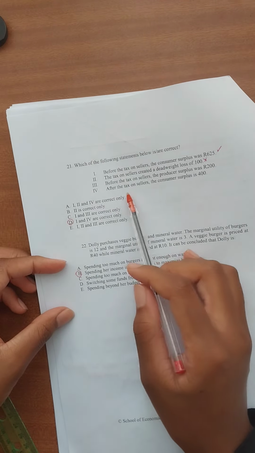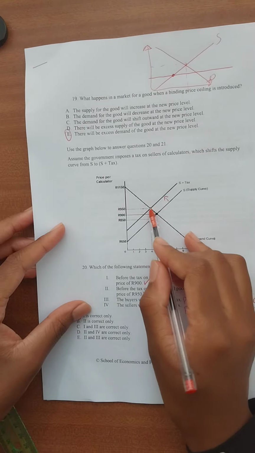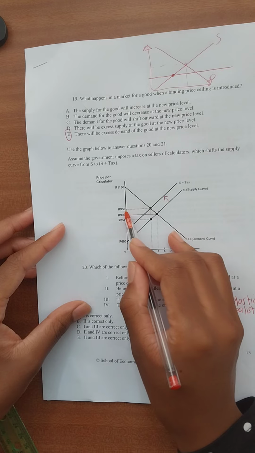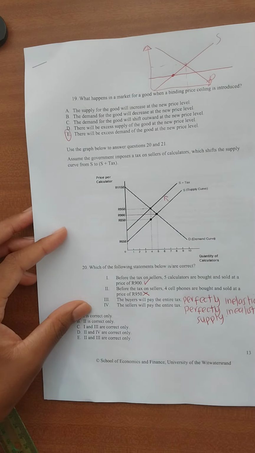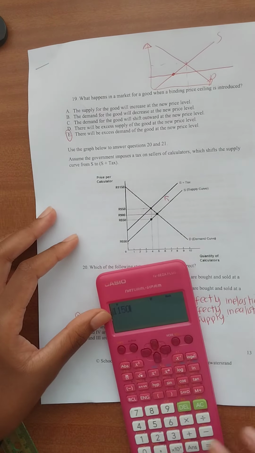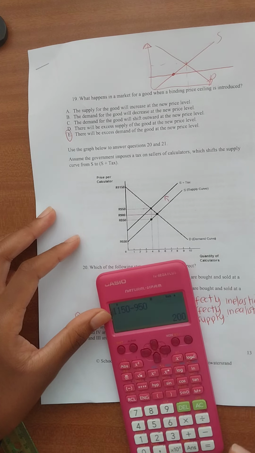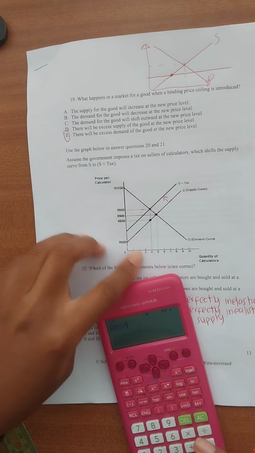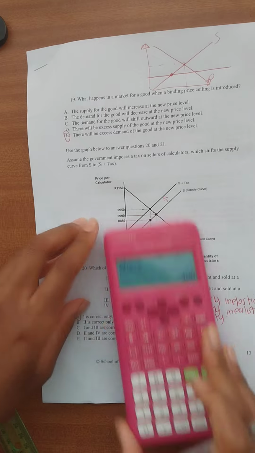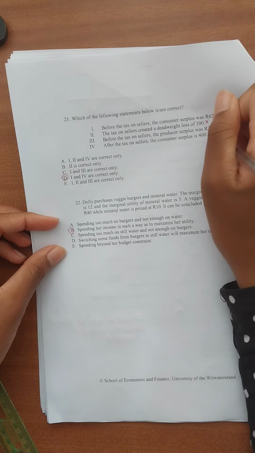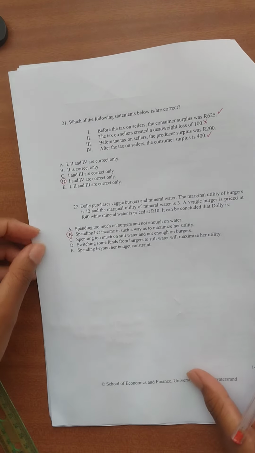Okay, after the tax on sellers, the consumer surplus is 400. So after the tax, we are here, so the consumer surplus is now from here all the way to here. So it's 1,150 minus 950 times the quantity of 4 divided by 2, and you get 400. So the last option is also correct. So this is also correct, so that's why our answer is D.